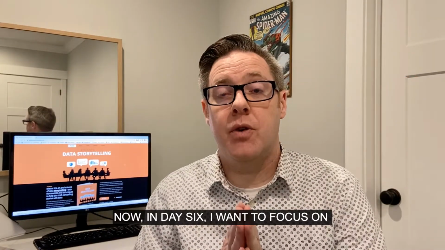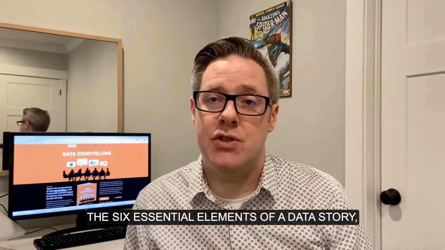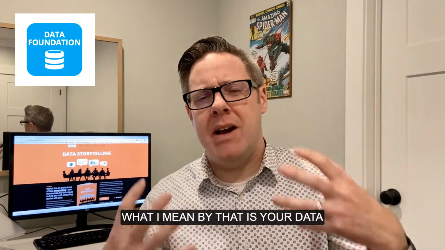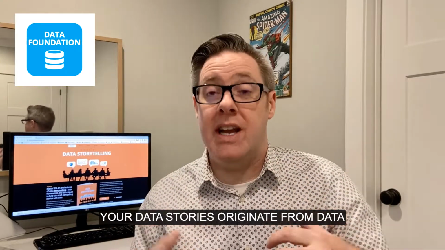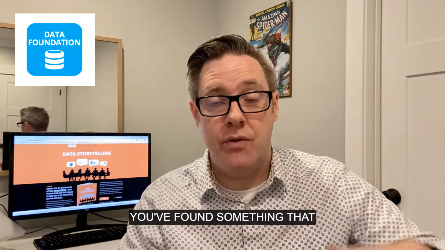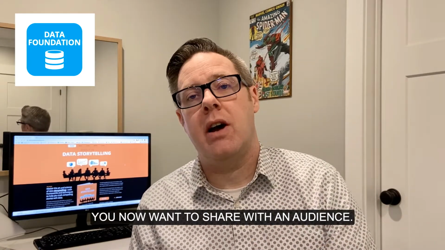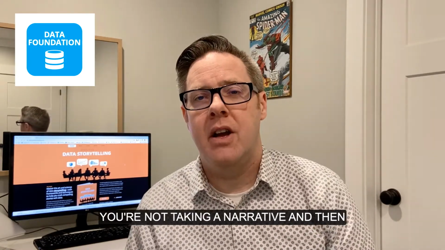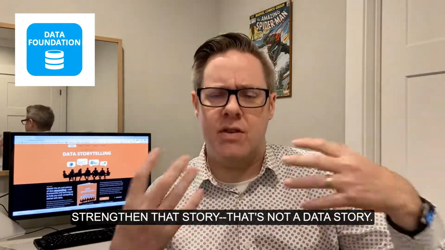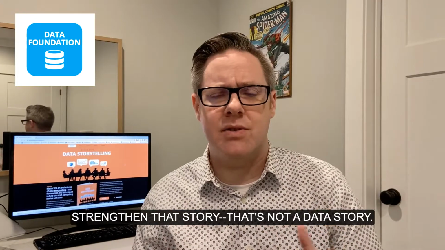Now in day 6, I want to focus on the 6 essential elements of a data story, starting with the first element being data foundation. What I mean by that is your data stories originate from data. You've gone into the data, you've done some analysis, you've found something that you now want to share with an audience, and you build a narrative around that. You're not taking a narrative and then sprinkling in some data points to hopefully strengthen that story. That's not a data story.